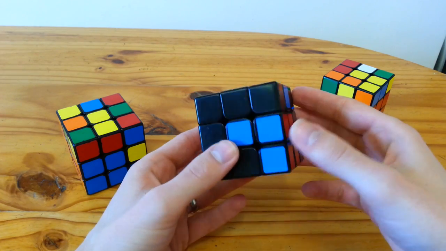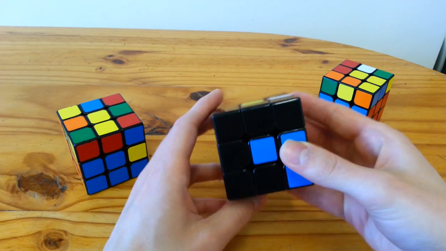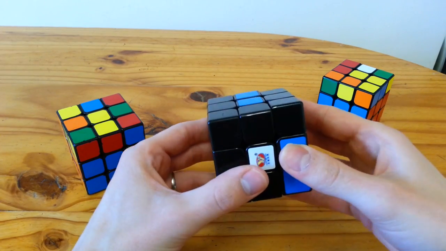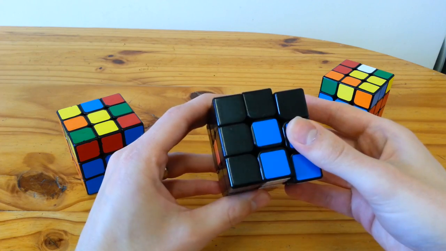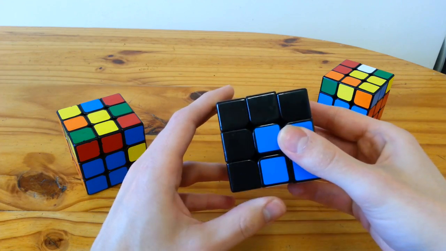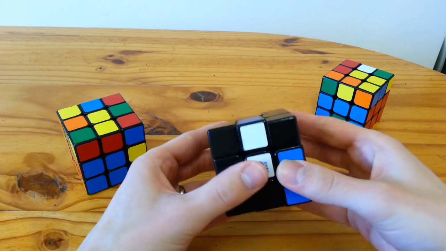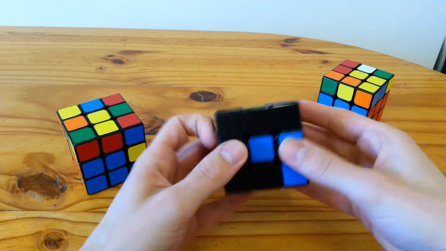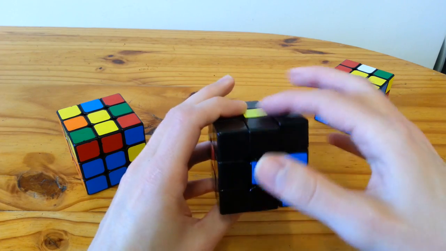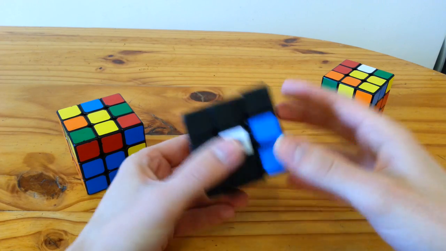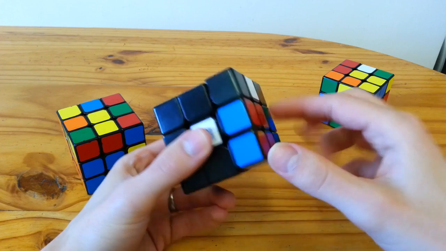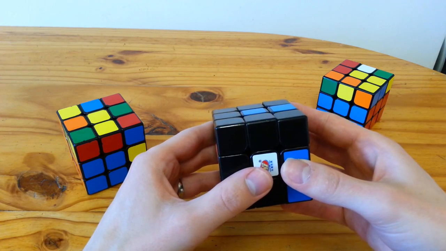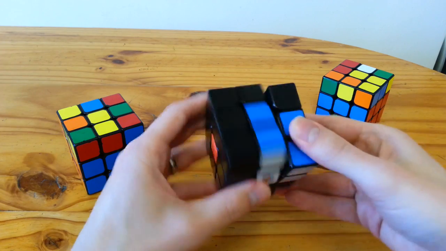Now there's kind of 2 ways usually you can do this. If it lines up like this, it's just L' U2 and then wide L, and that'll do it. Now if it doesn't line up, then it's just an L', move it off the middle layer, so it's over on the side of the square. Bring the wide L' up, line it up, bring it down.